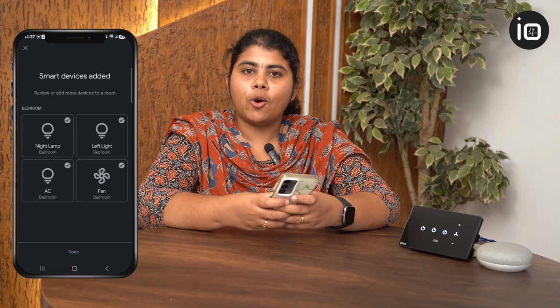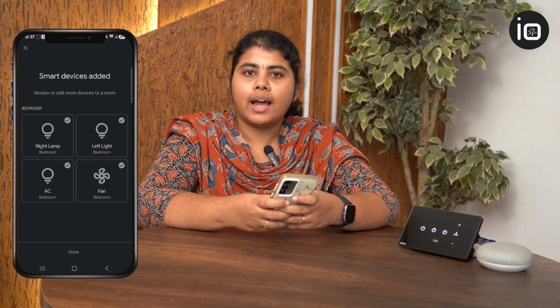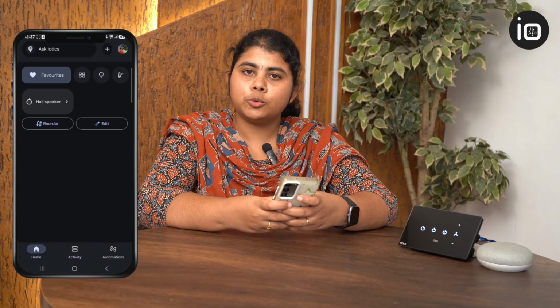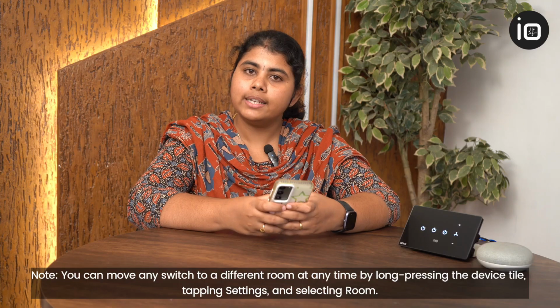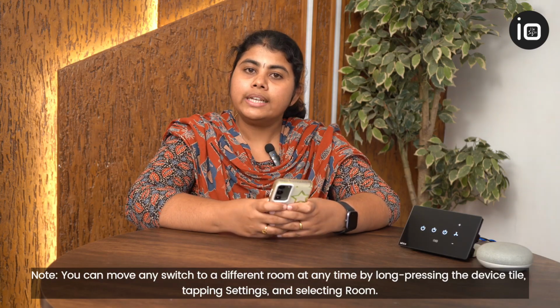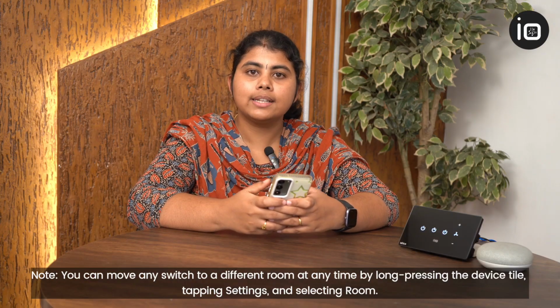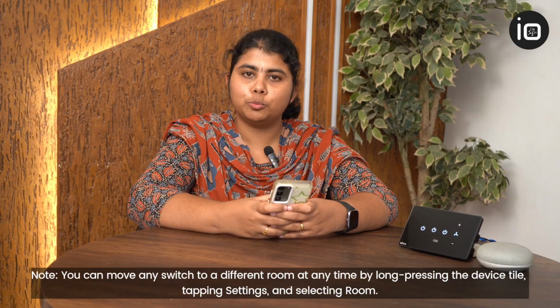After assigning all the devices, you will see the message your devices have been added to Google Home. Then tap Done. Now return back to the main devices screen. Note, you can move assigned and unassigned switches to a room at any time. To reorganize a device, long press the device tile and select Settings icon at the top and then select the required room.